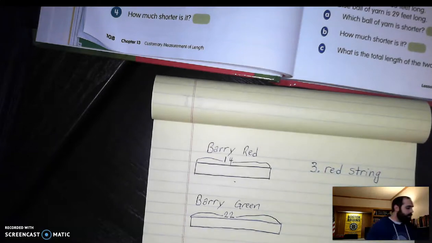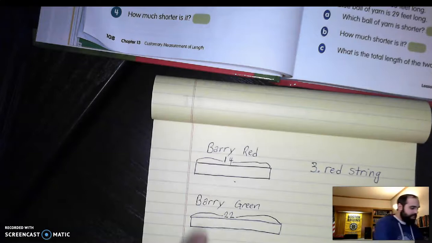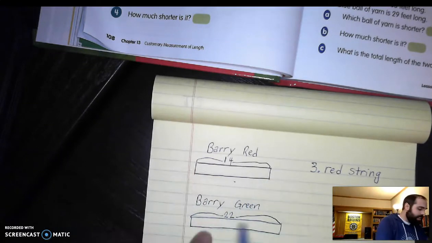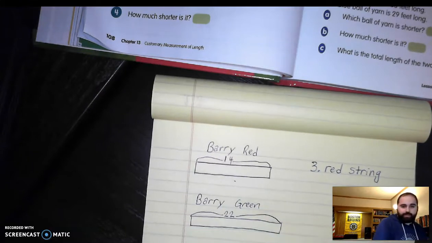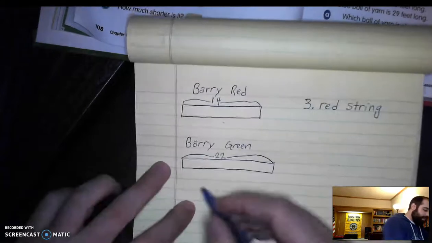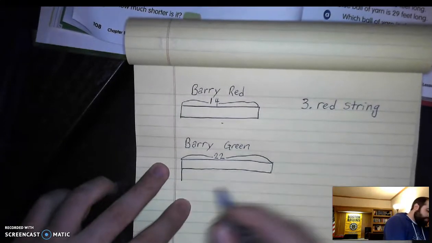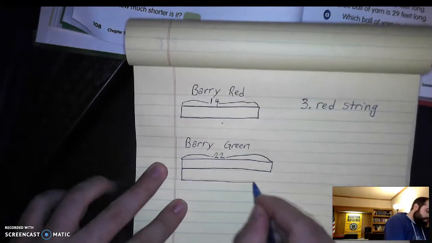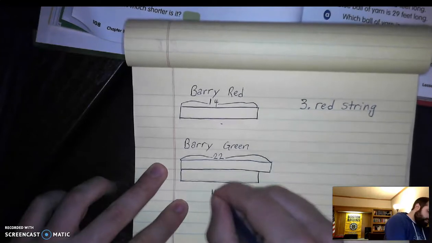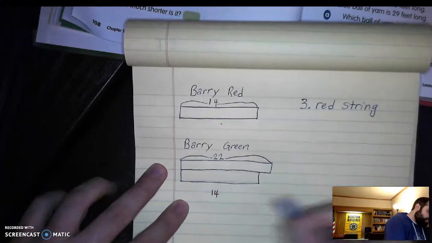And then question 4 wants to know how much shorter is that red string? So we see that this one's 14. This is the shortest, right? The shorter one. And the green one is a bit longer, but we want to know how much shorter is it. So I'm going to go ahead and move my red bar down here, just so that we can compare the two. We know it's a little bit shorter, right? Right about there. And we know this one on bottom is 14.